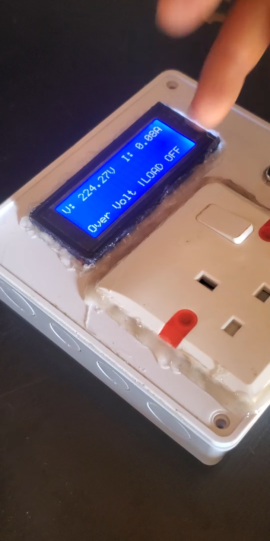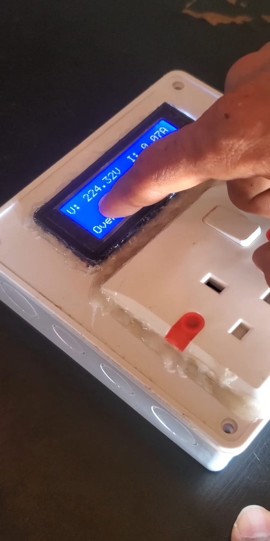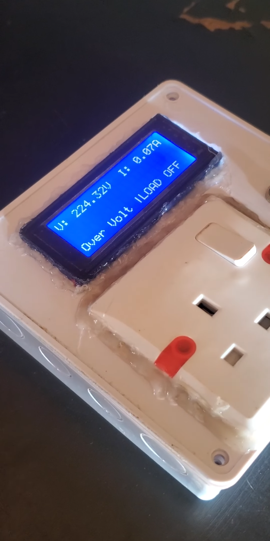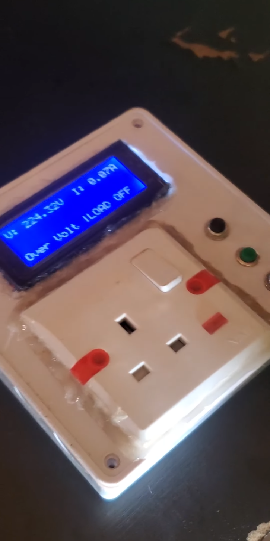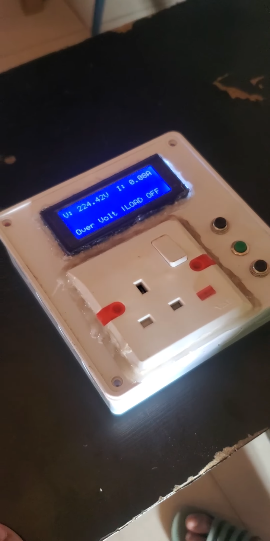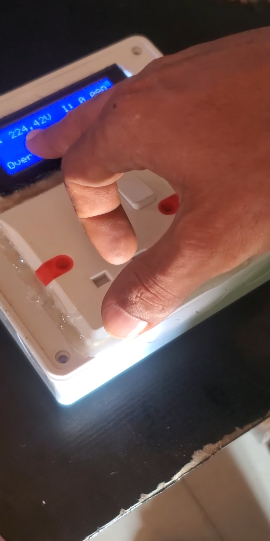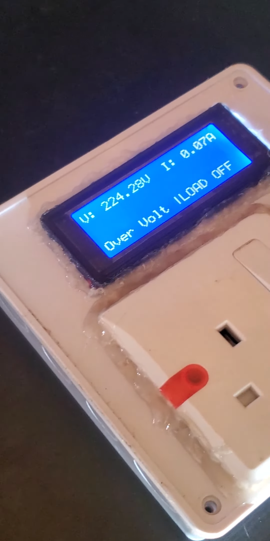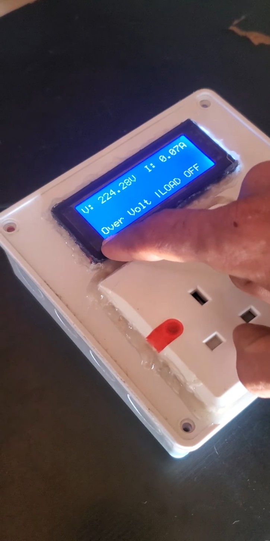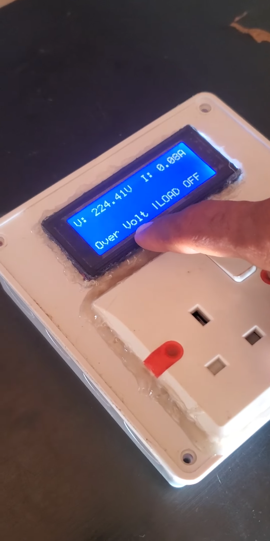Low voltage. Let's take for instance, our input voltage is 224 volts. Now, let the system report over voltage. Since our input voltage is 224 volts, and our minimum voltage is 200 volts, you can see over voltage.